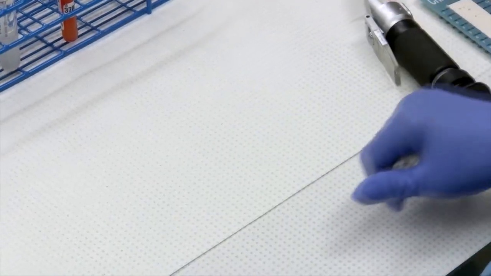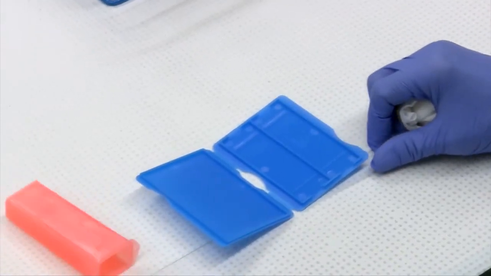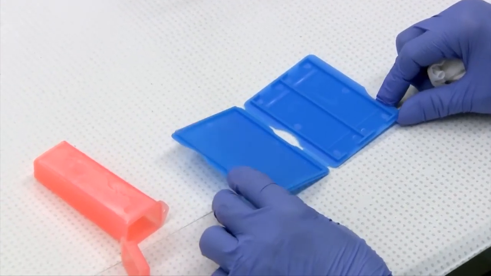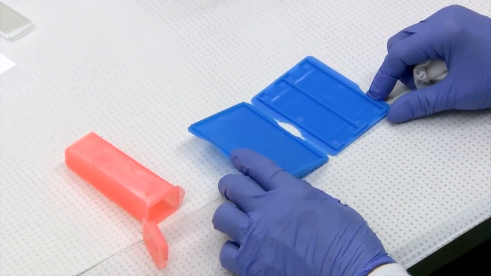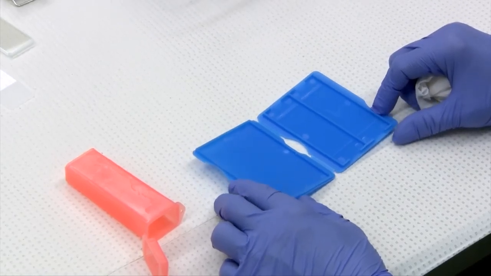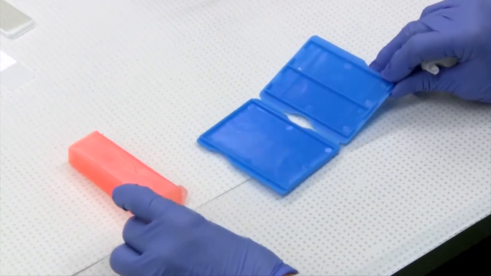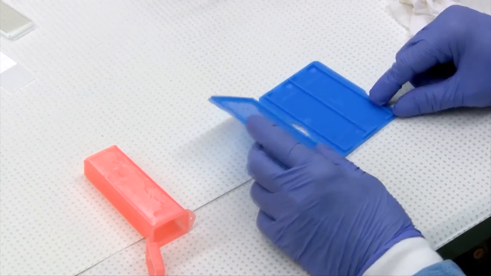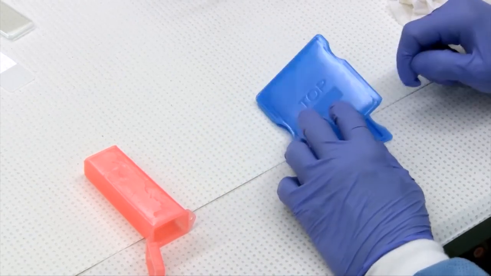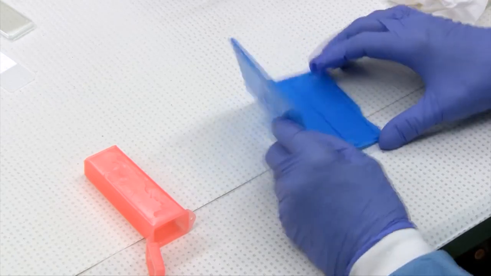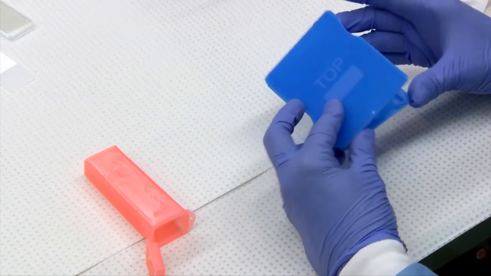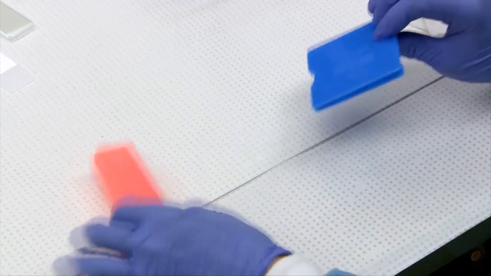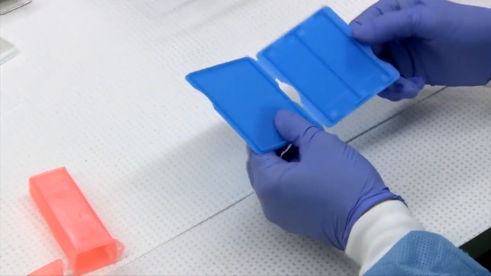If you're sending your slides to a reference lab, it's important that they be protected from environmental things like flies, water, dirt, and trauma. So you can get plastic slide protectors. We have them available if you need some. And either one works. This one can hold up to 4 or 5 slides. This one just holds 2.